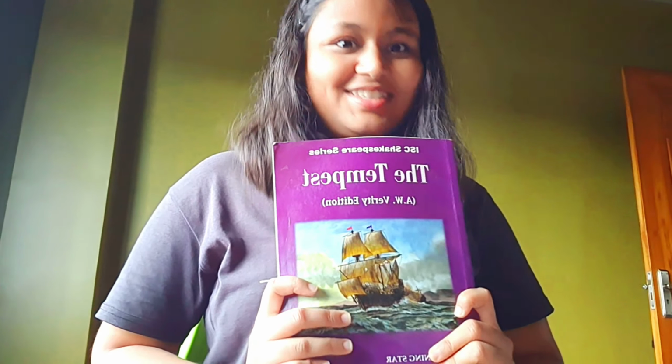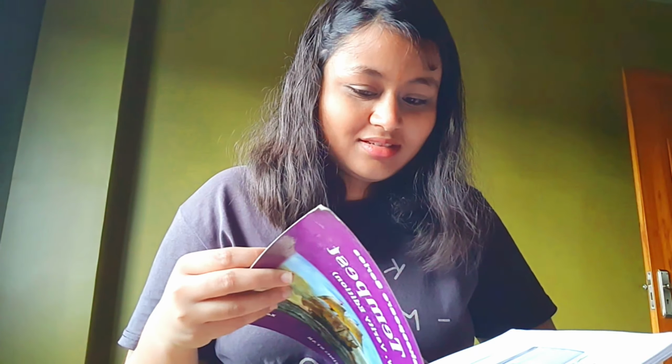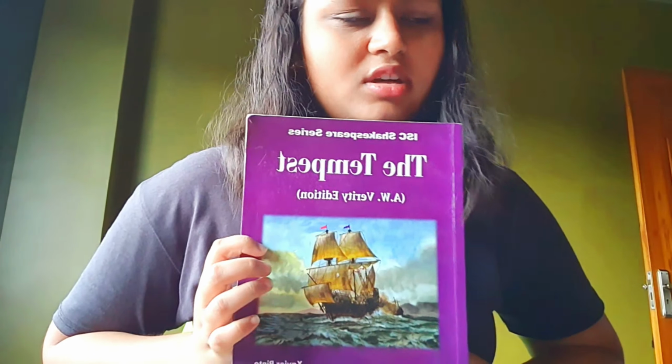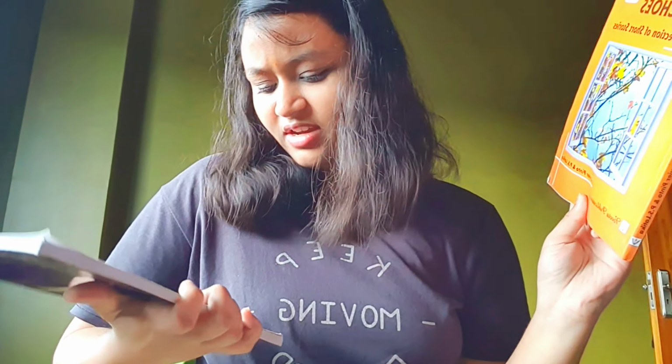And the next one is Tempest. I must say Tempest. So yeah, this is Tempest, and it's also from, I think it's Xavier Pinto, same publication. Oh, Morning Star publication, but the author of both the books is same, Xavier Pinto.